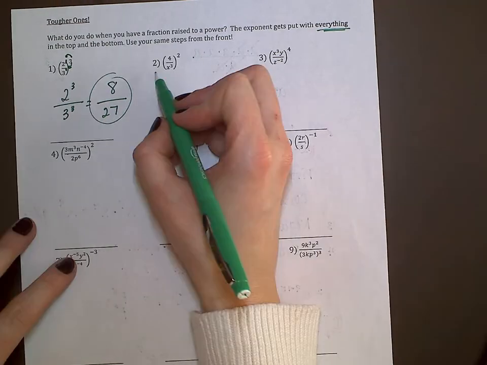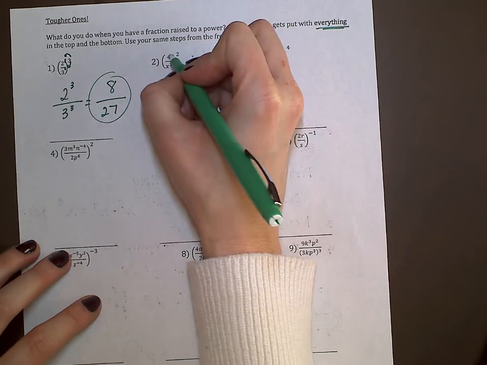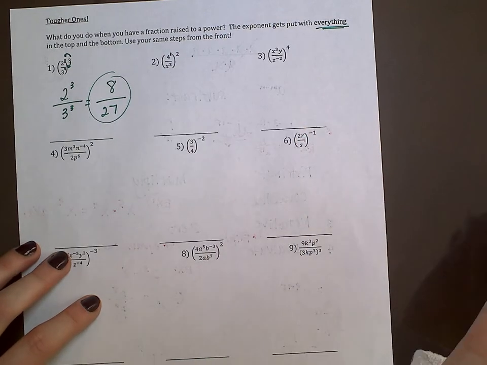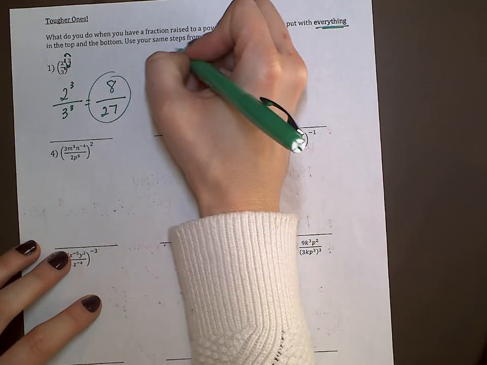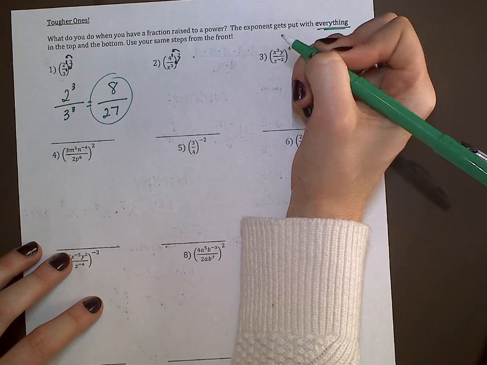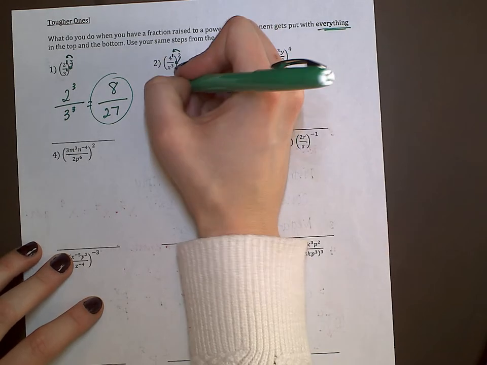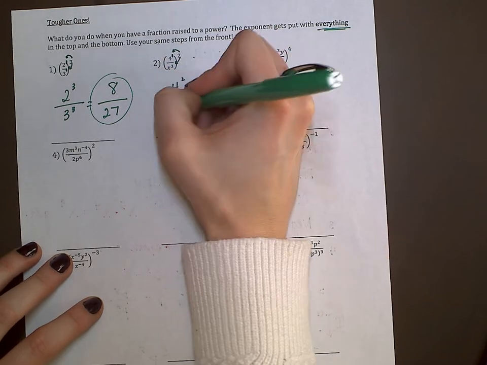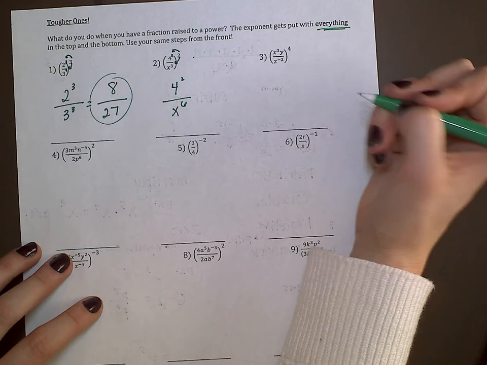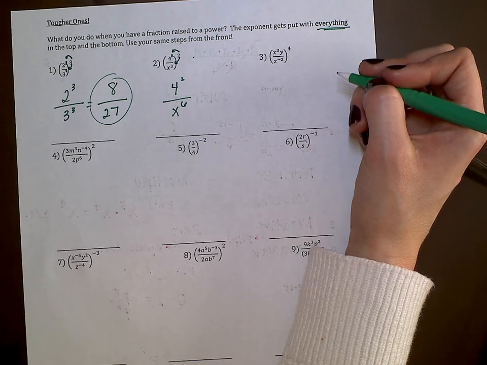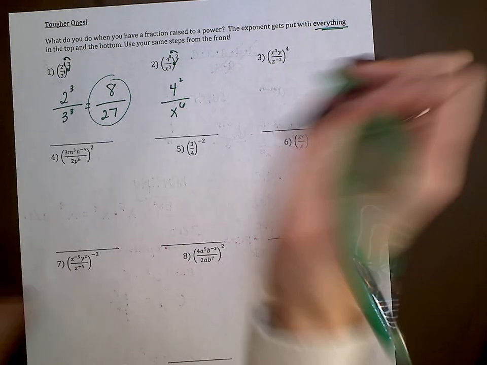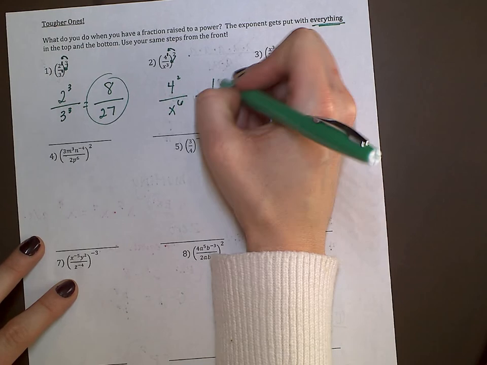On number 2, same thing. The 4 doesn't have an exponent, so I'm going to stick a 1 in there. Then I'm going to distribute the 2 and multiply all the exponents out. So this would be 4 squared over x to the 6th. There are no negative exponents and no 0 exponents. The only thing that can make this better is if I write 16 on top instead of 4 squared.